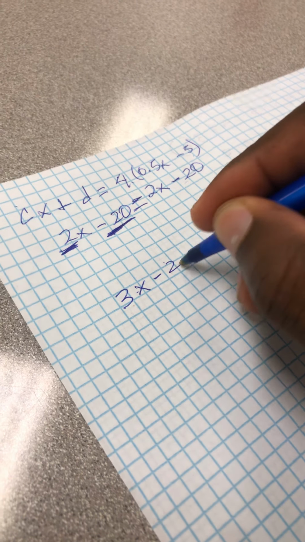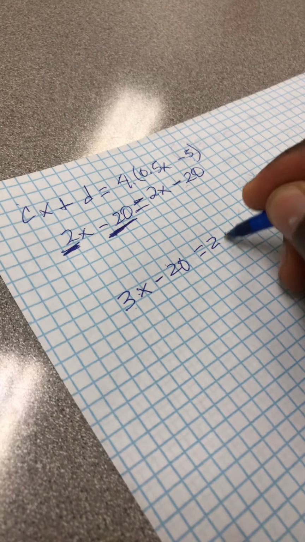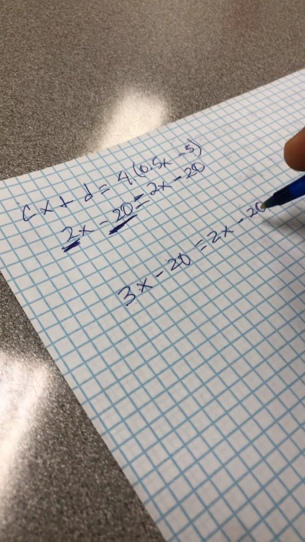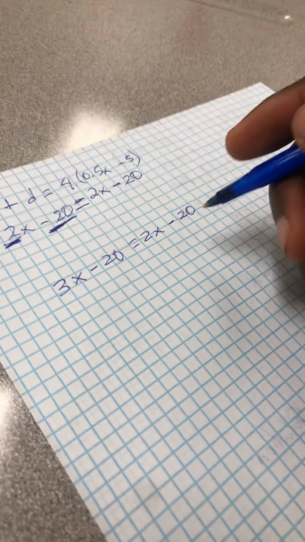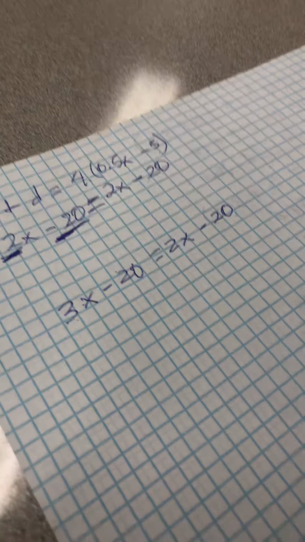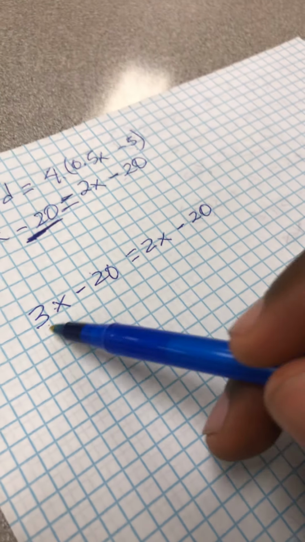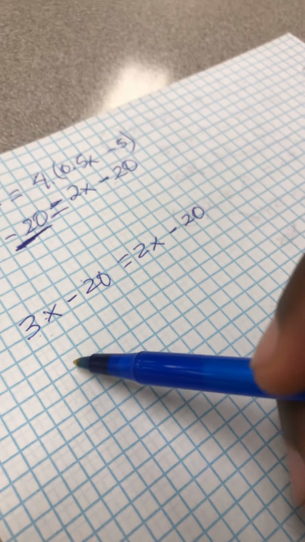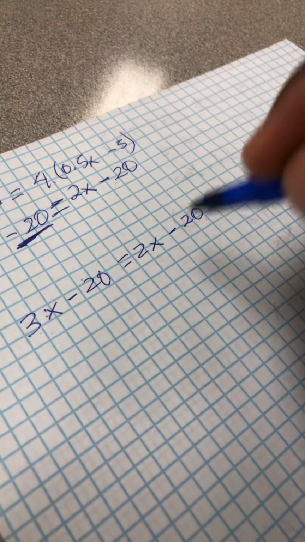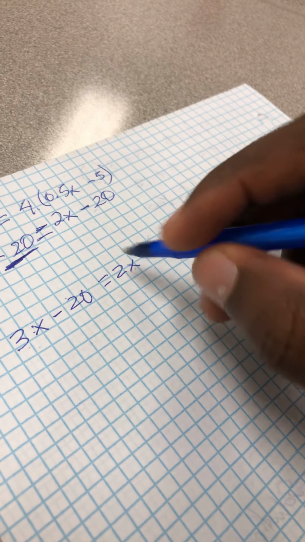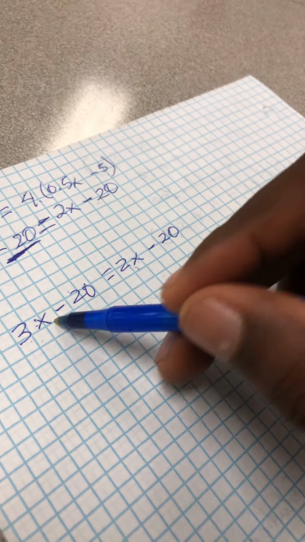So 3x minus 20 equals 2x minus 20. All right. So they're trying to see how many solutions this will have. I'm looking at this and I see that the coefficients are not the same. So I need to keep solving. I have two x's. Whenever you have two x's like this, you want to get rid of one of them.